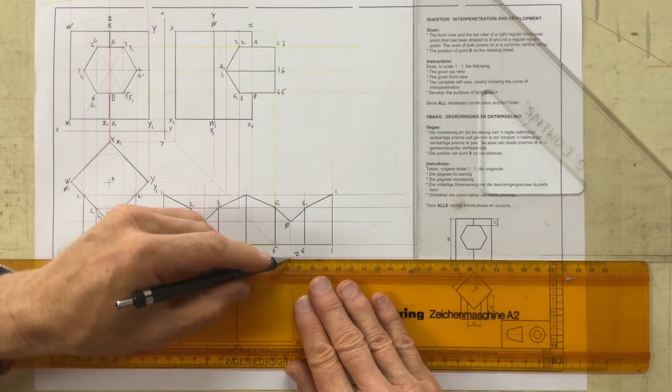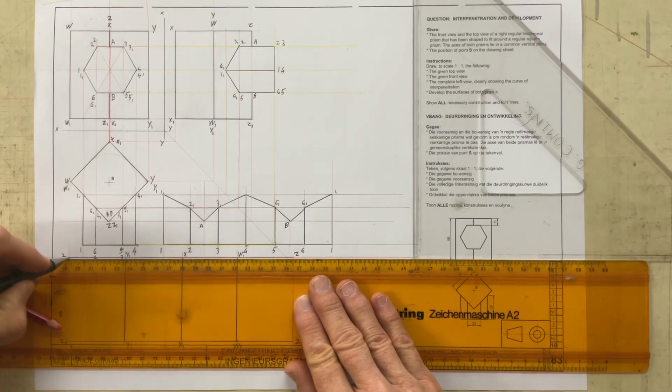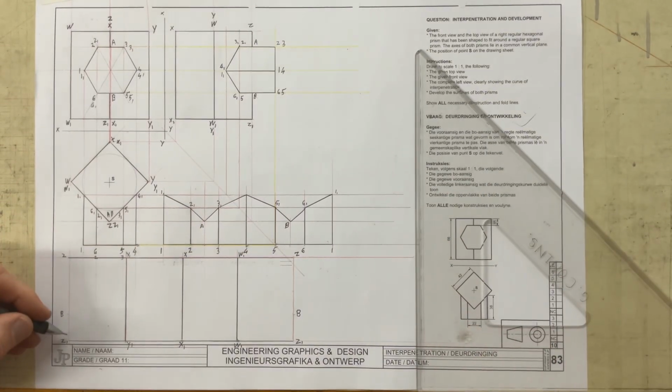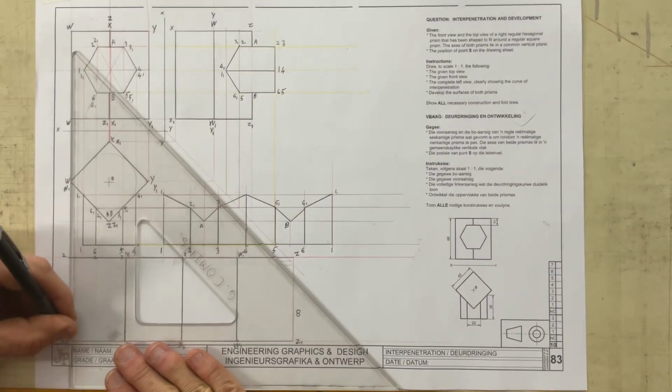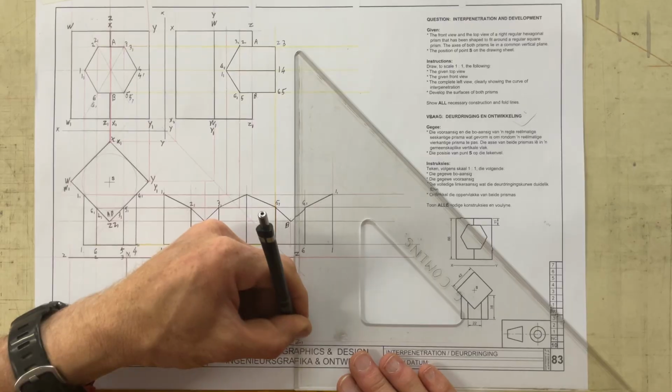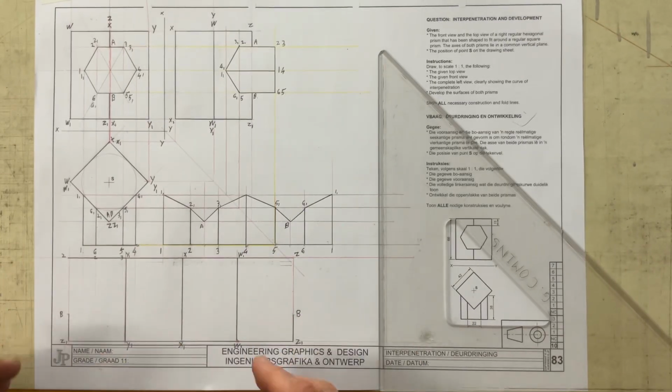Z going across to Z over there, no issues. And now I need to find, I've already found that point B over there. Let's draw that in. There's point B and point B. Note those two sides are going to fold around and touch each other.